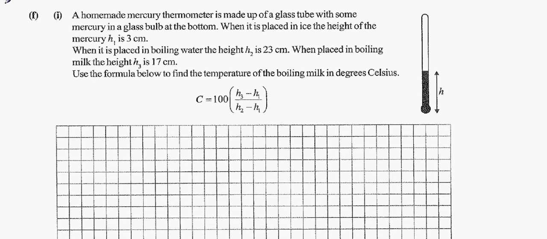6F. A homemade mercury thermometer is made up of a glass tube with some mercury in a glass bulb at the bottom. When it is placed in ice, the height of the mercury is 3 centimeters. When it's placed in boiling water, the height of the mercury is 23 centimeters. When placed in boiling milk, the height is 17 centimeters. Use the formula below to find the temperature of the boiling milk in degrees Celsius.